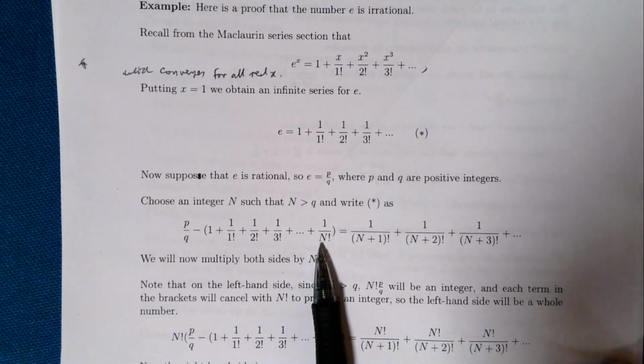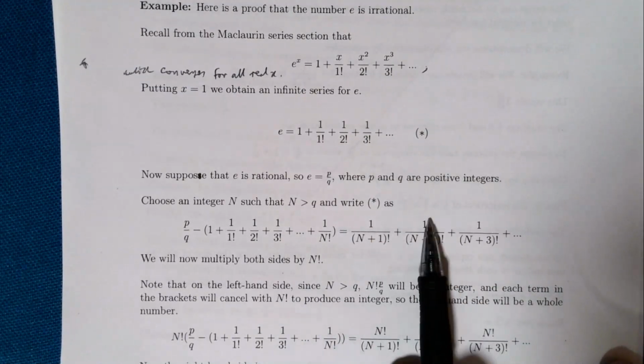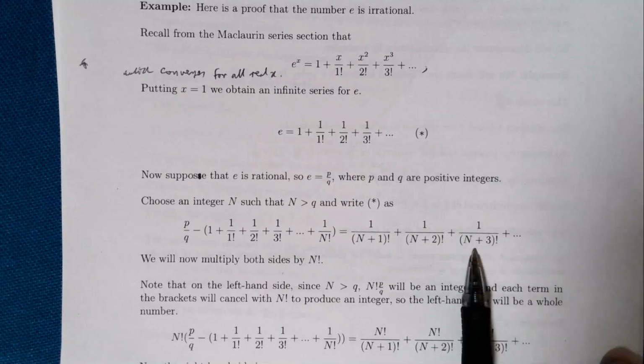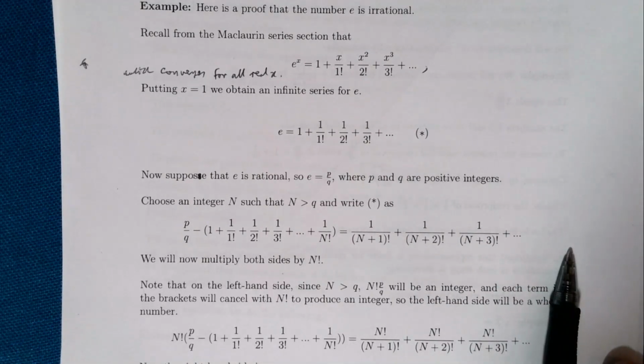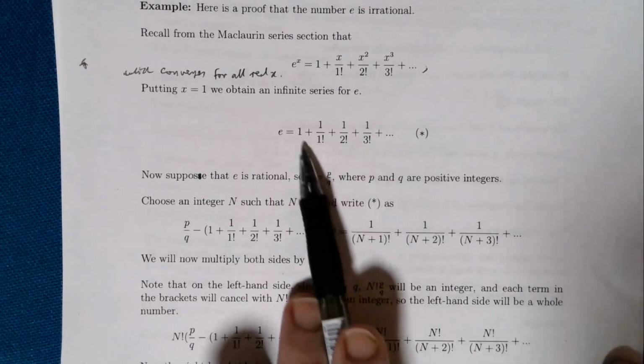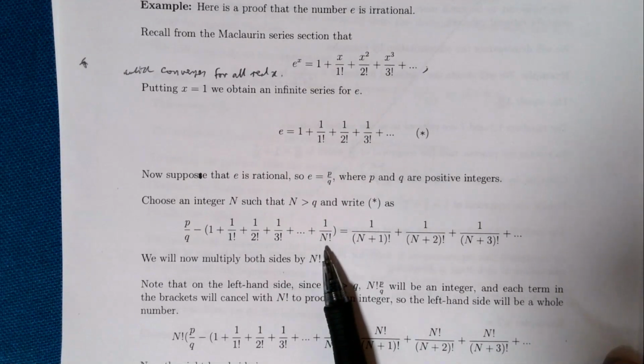Well, what do I have left? I've got left all the other terms. I've got 1 on N plus 1 factorial, plus 1 on N plus 2 factorial, plus 1 on N plus 3 factorial, plus and so on forever. Okay, so just think about that. I'm just chopping off the infinite series after the Nth term and subtracting it off, and I'm left with all the other terms.